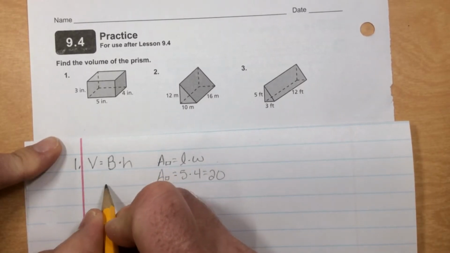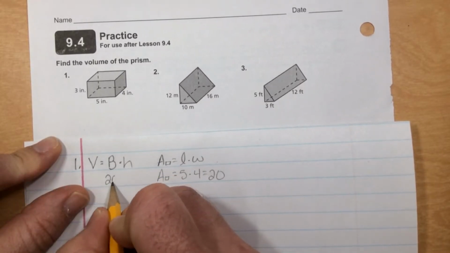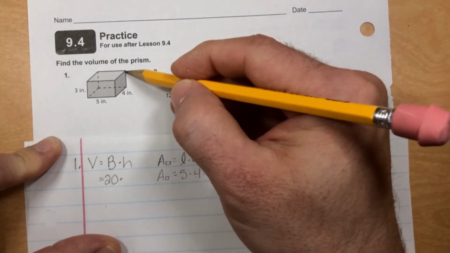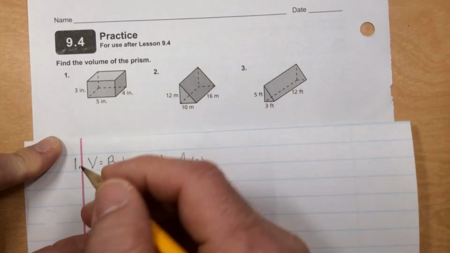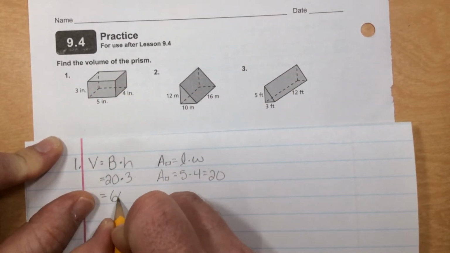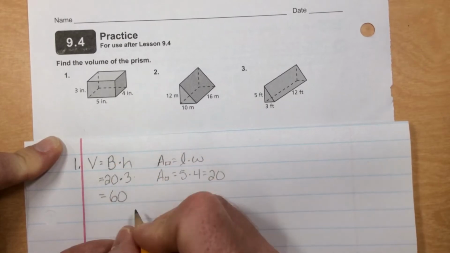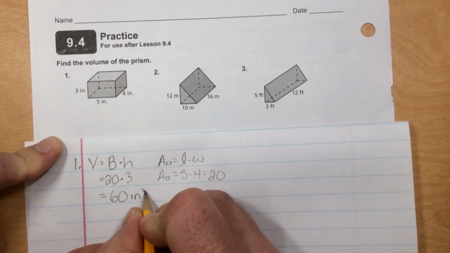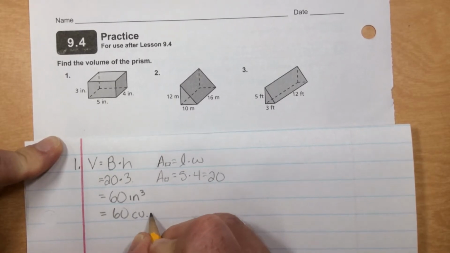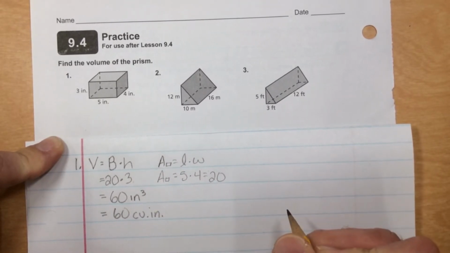Well, now we can use that over here for the area of the base is 20 times the height right here, which is actually marked over here, 3. And 20 times 3 is 60, and this will be inches cubed, or we could also write that 60 cubic inches.